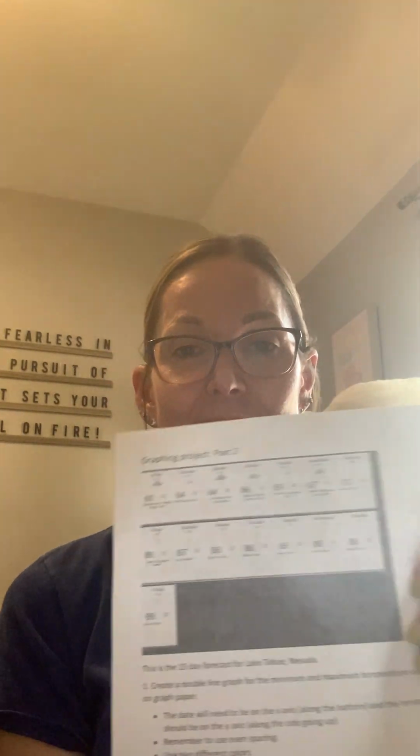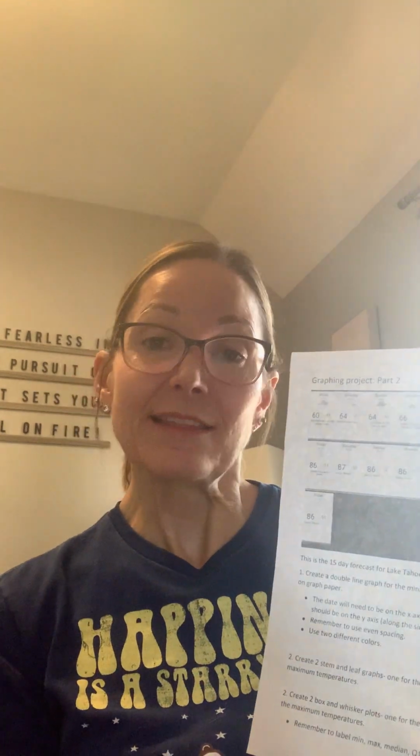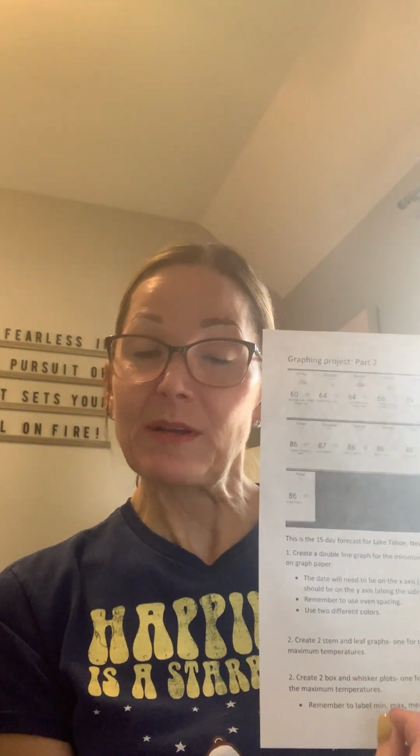Okay, part 1. Part 2 is going to involve some data about temperatures. In your packet on Blackboard, there will be a sheet that has the next 15 days of temperatures in Lake Tahoe, Nevada. It's going to tell you the highs and the lows. So you're going to be using that information to, 1, create a double line graph. Use 2 different colors, and it says that on here. Your time would always be the x-axis, and then your temperatures would be the y-axis.